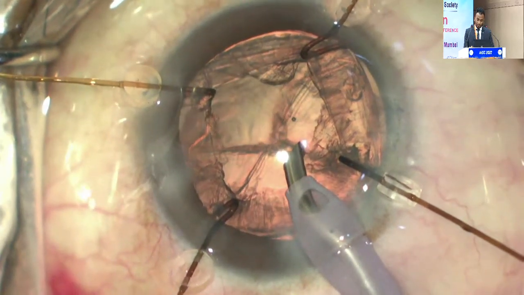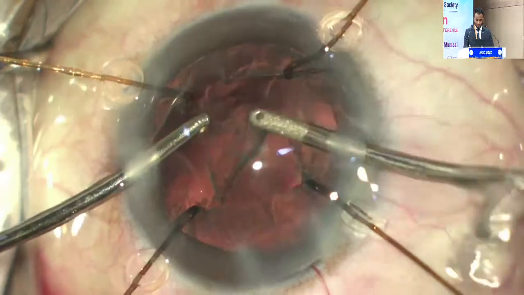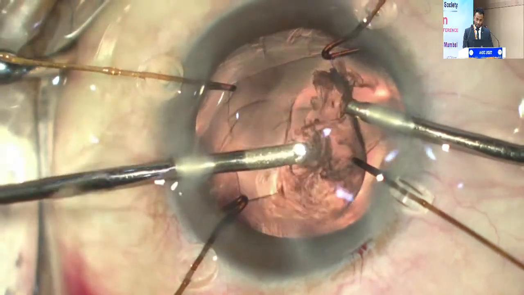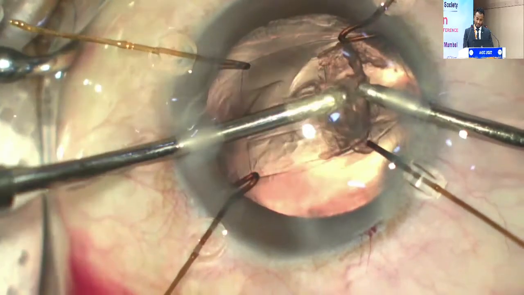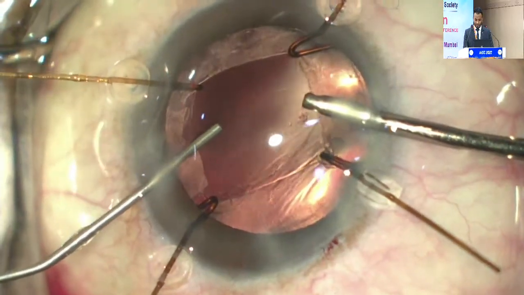Take your time, put your cohesive viscoelastics. There's no PC rent, it just had caught and I have let it back in time. The cortical cleanup was done. So in this case, I preferred to put a CTR after doing this because the bag was fairly stabilized.